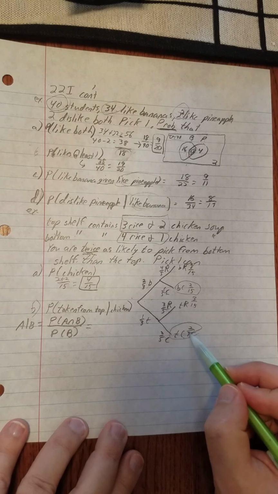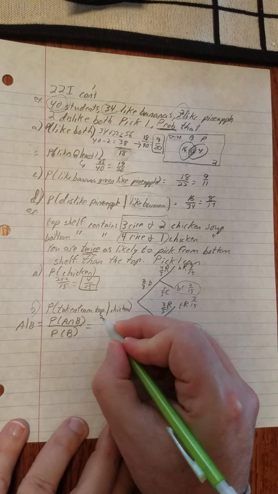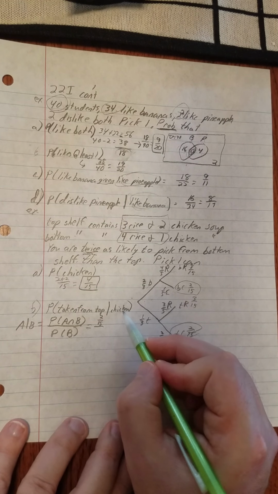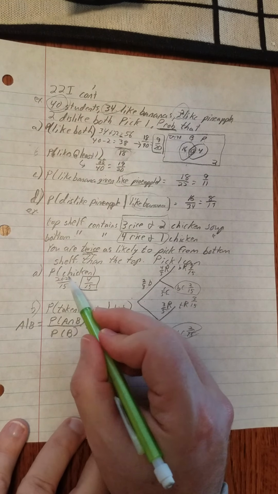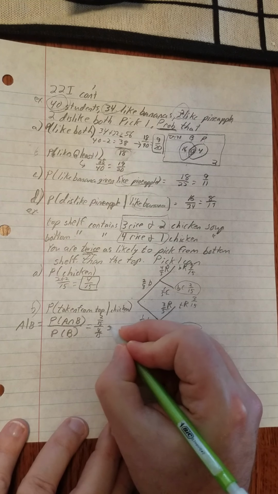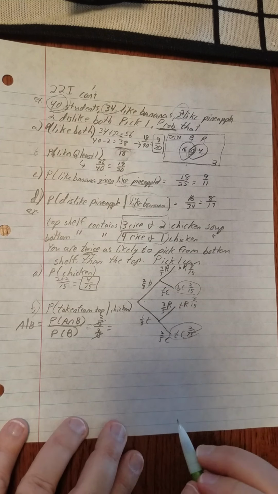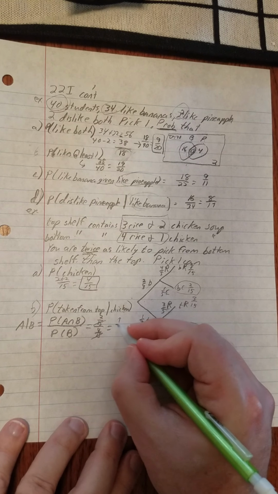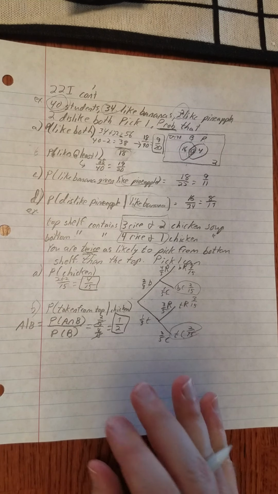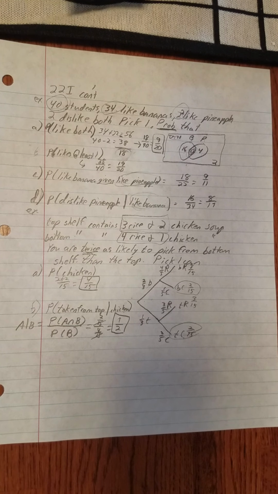Top and chicken, that's both. 2 out of 15. The probability of B, the chicken, well, we already answered that question. That's right here, is 4 out of 15. Could use a calculator, but the 15s just cancel out. So it's 2 out of 4, which is 1/2. And that's 22 high.